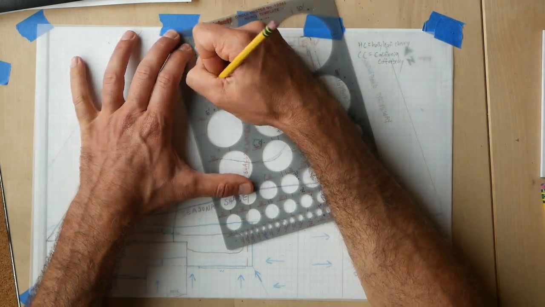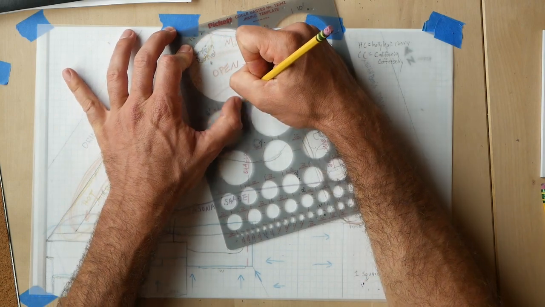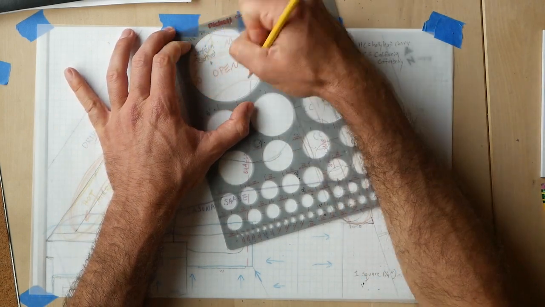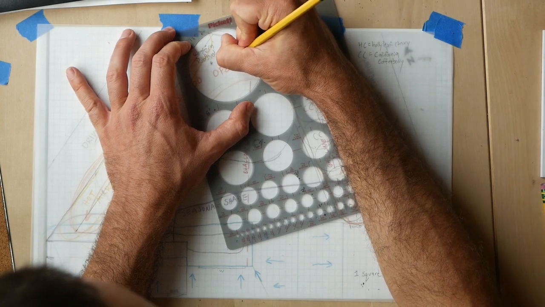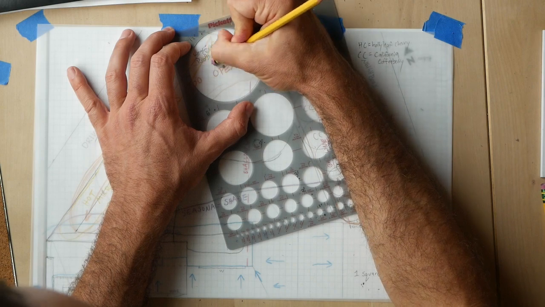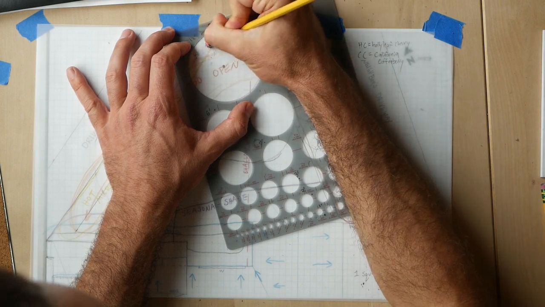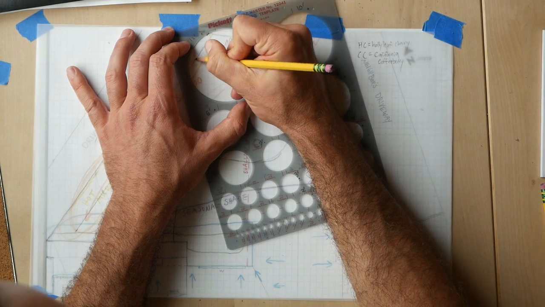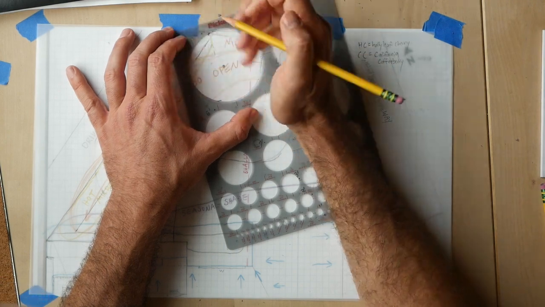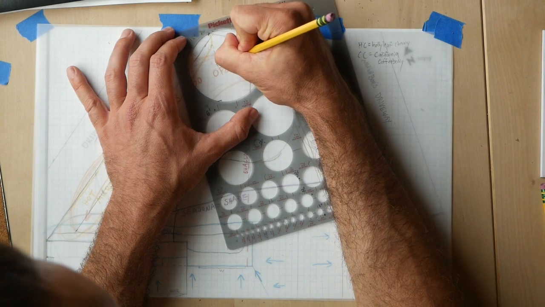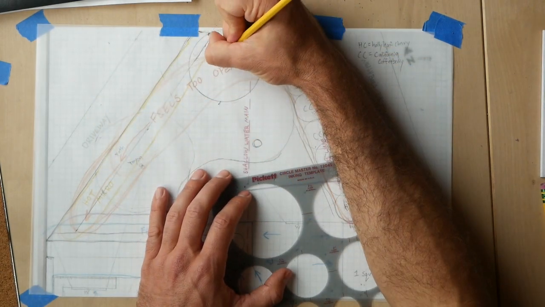So I'm actually going to end up moving this in quite a bit for the design. And then roughly mark it in the center. That could be good. So redbud, western redbud.